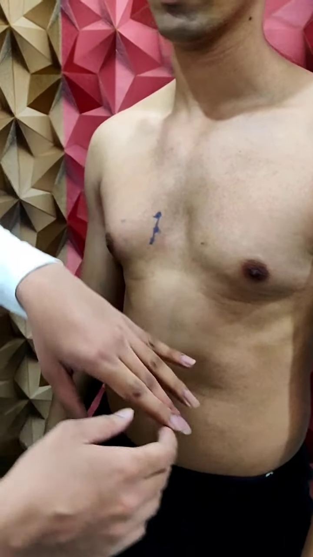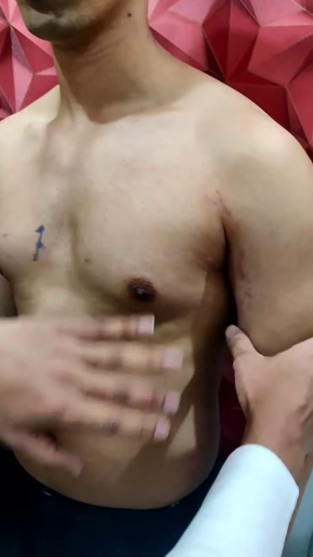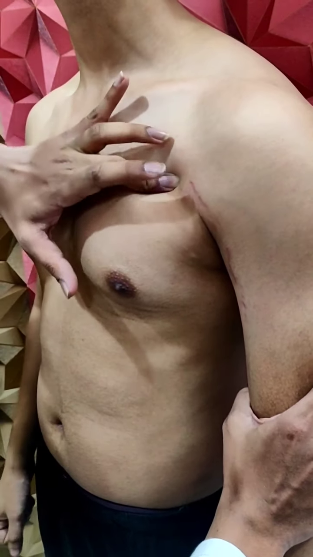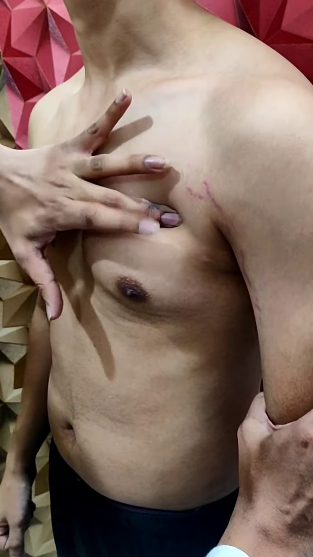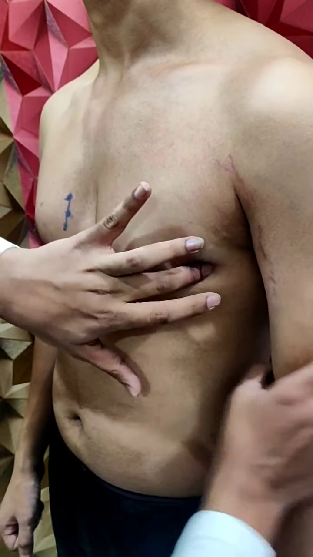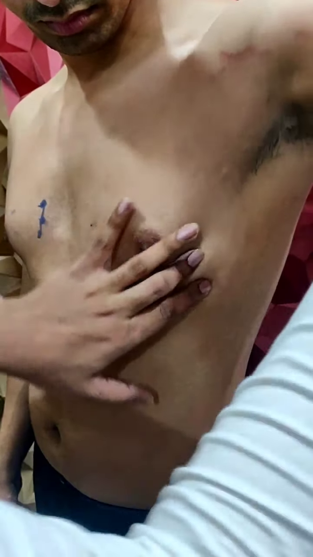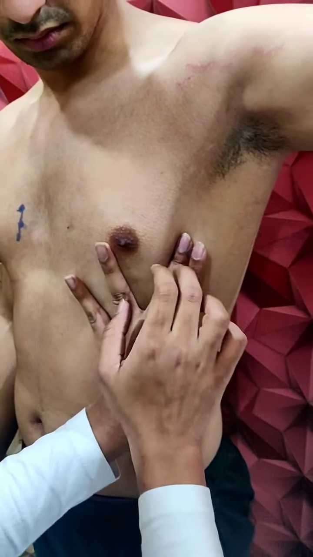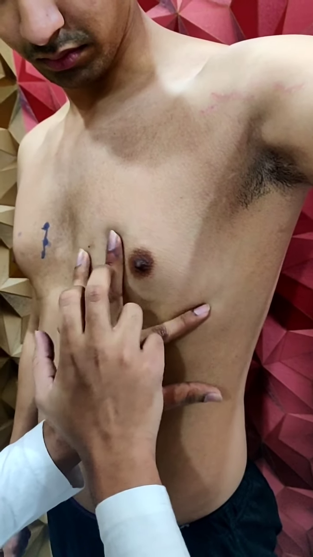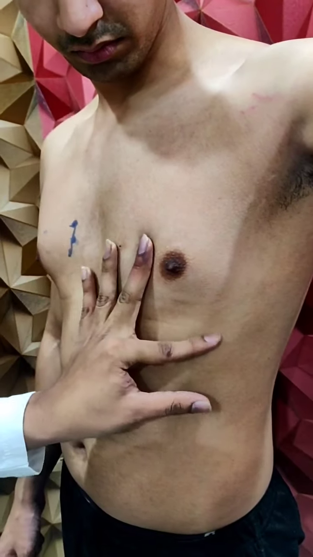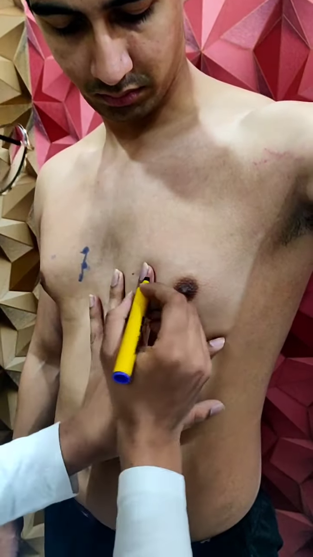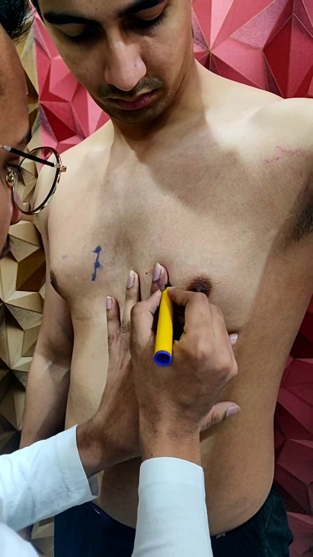Now we will check for the right margin. We will check from the fifth intercostal space. We will check from the axillary line. Here we can hear the attenuated sound, dull sound. So we'll put a mark here.